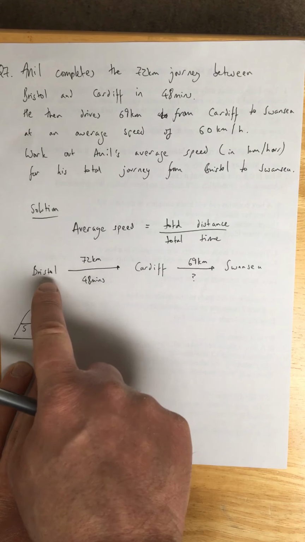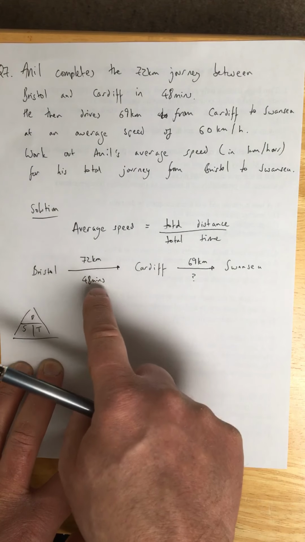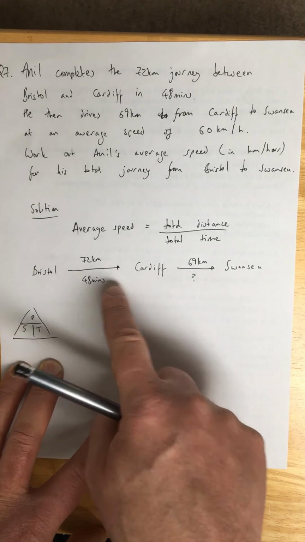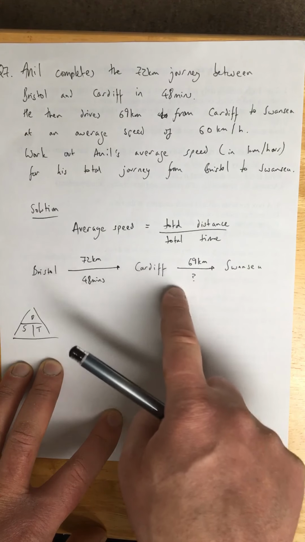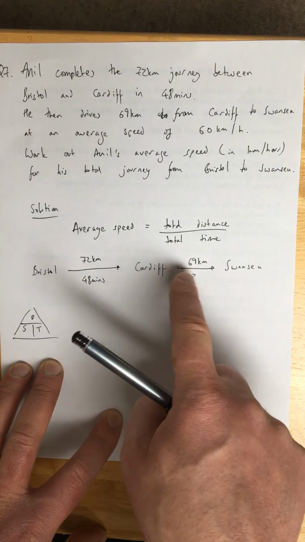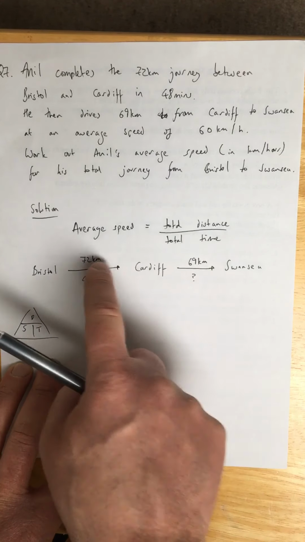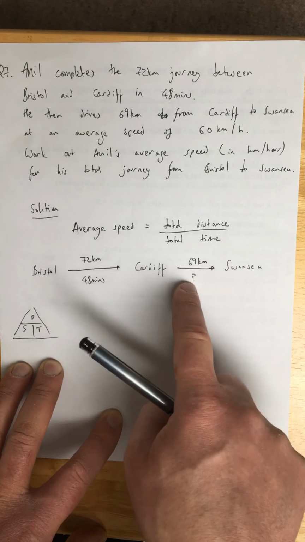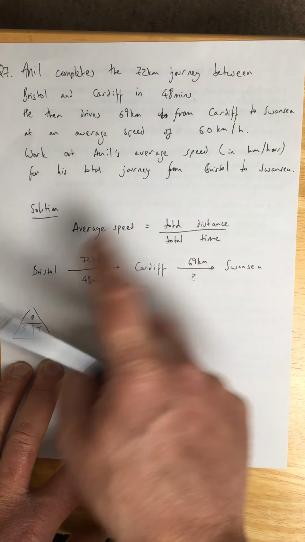Okay, so we already know from Bristol to Cardiff, from this first sentence, is 72 kilometres and it takes 48 minutes. And then from Cardiff to Swansea is 69 kilometres, but we don't know the time. So hopefully you can see that it's relatively straightforward to work out the total distance. We're just going to add together these two, but we need to know the time taken here in order to work out the total time and then use that formula. So that's kind of where we're heading.